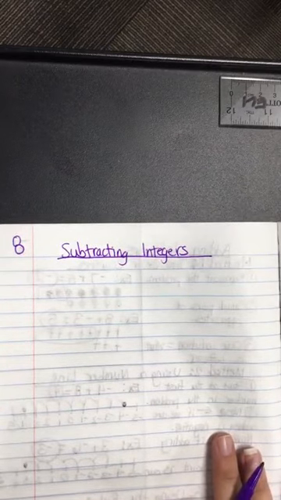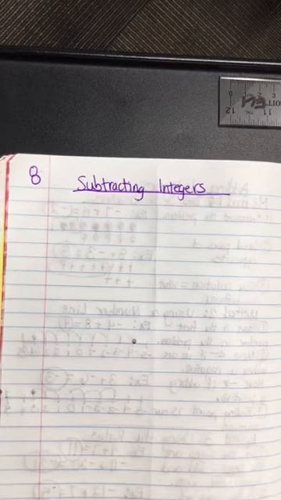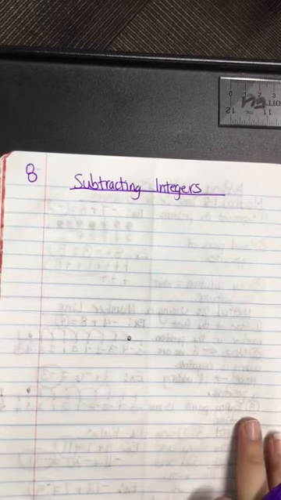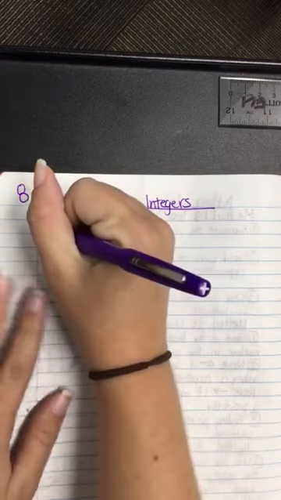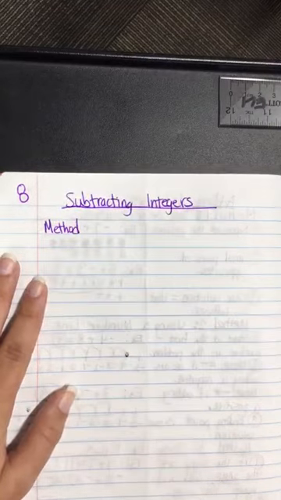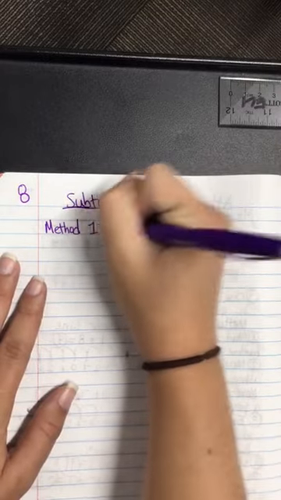With adding integers, we have 3 different methods that we used. With subtracting integers, we're only going to focus on 2 methods of how to solve these problems. So the first method we're going to talk about is the same as one of the methods that we talked about with adding integers, and that is using a number line.